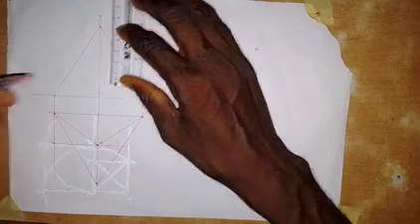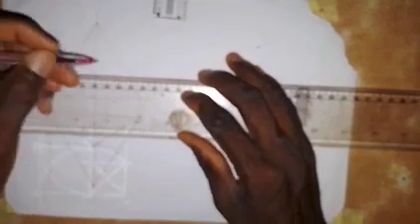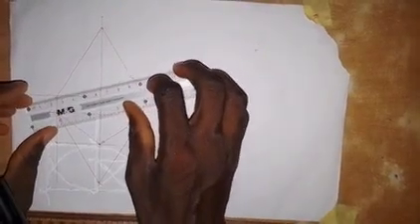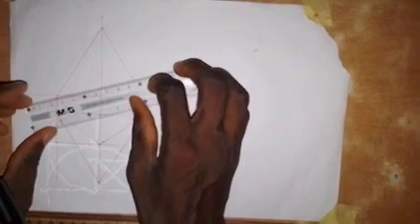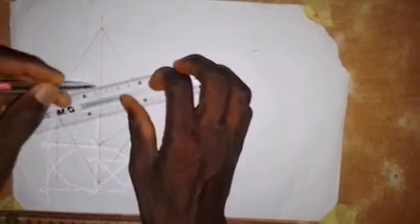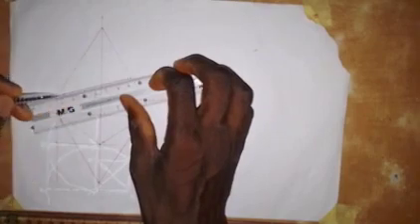I need to locate this point on this slant side here, so I'll just mark it like this. Then, as we have in the drawing, this point is connected to this point like this.